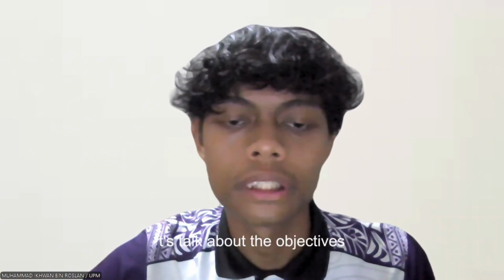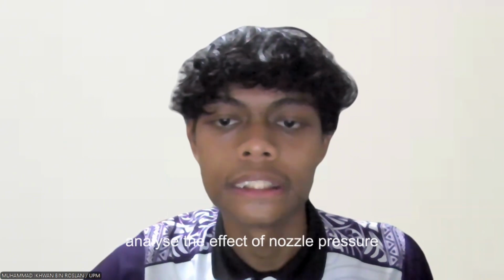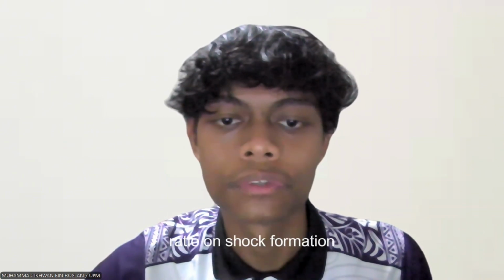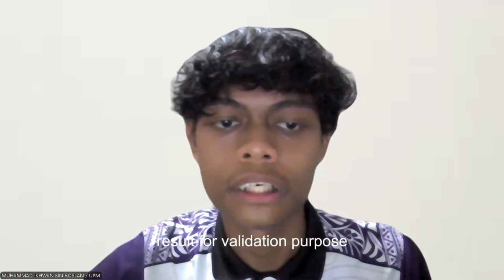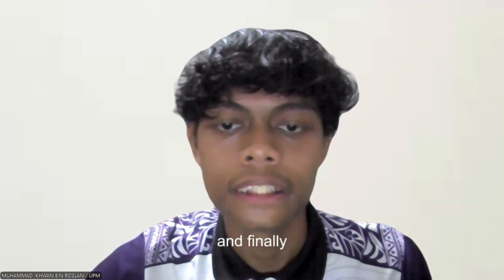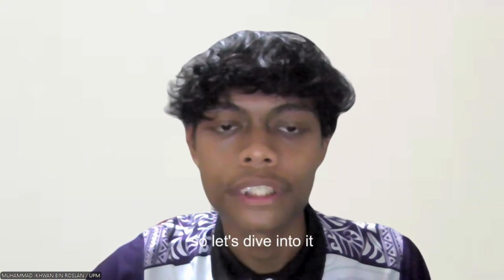Here, let's talk about the objective, which is to model and simulate the supersonic airflow, analyze the effect of nozzle pressure ratio on shock formation and fluid behavior, compare the theoretical value with the experimental result for validation purposes, and finally, to visualize the variation in temperature, pressure, density, and velocity distribution along the nozzle. So let's dive into it.